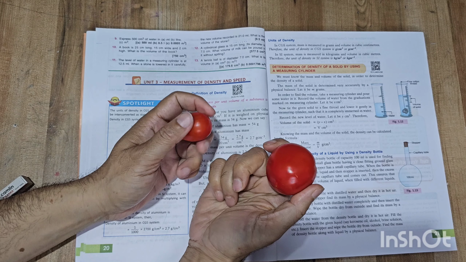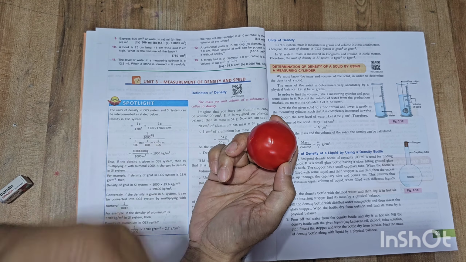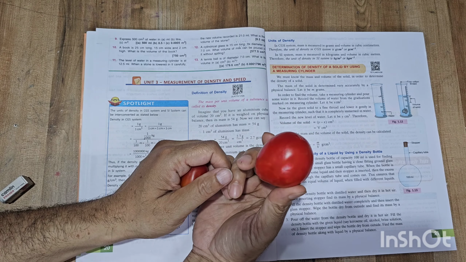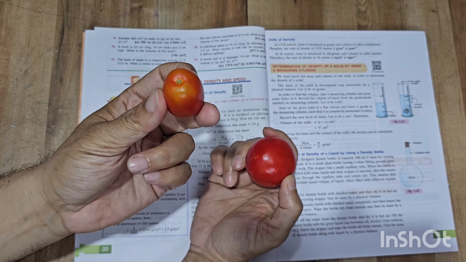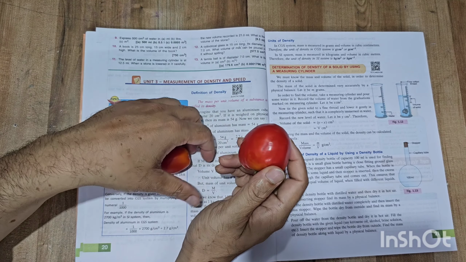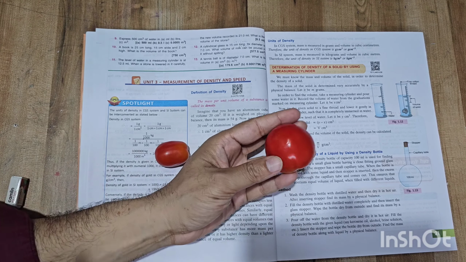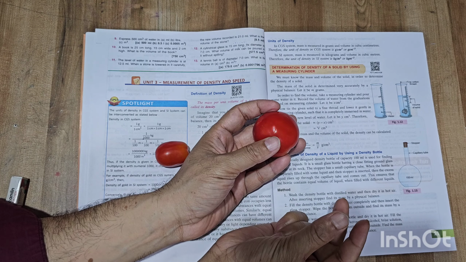Yes, it has larger mass. But I am telling you the density. You said that the density of this will be greater than this. No. Here density plays a very important role. If you cut 1 centimeter cube from here, you measure the mass.